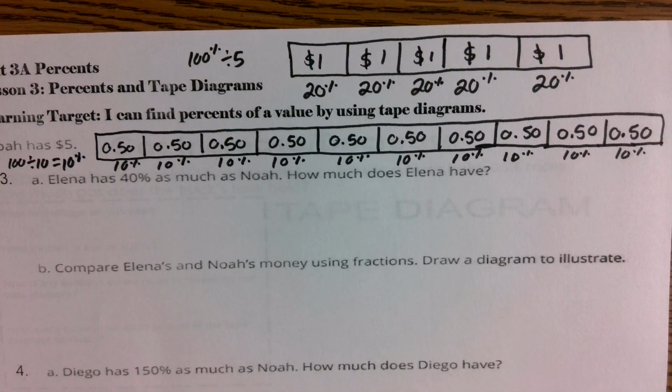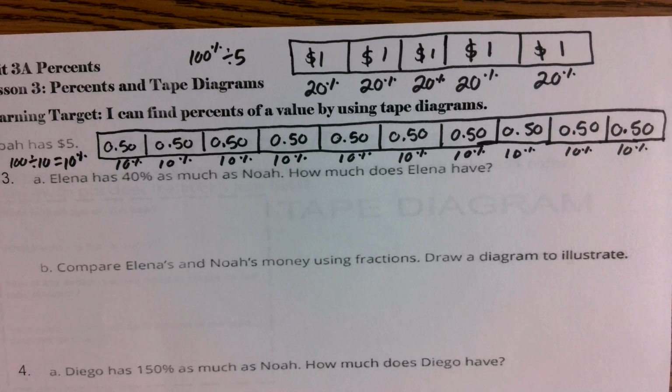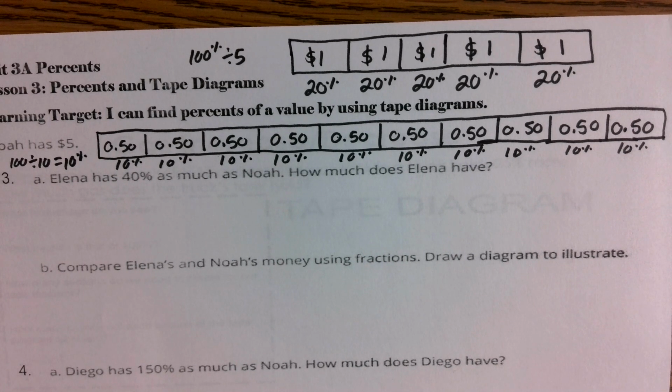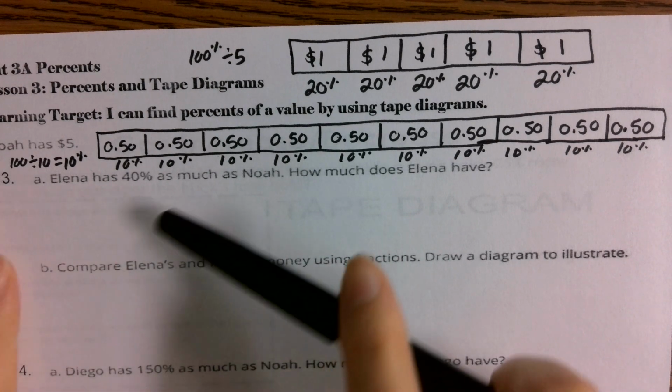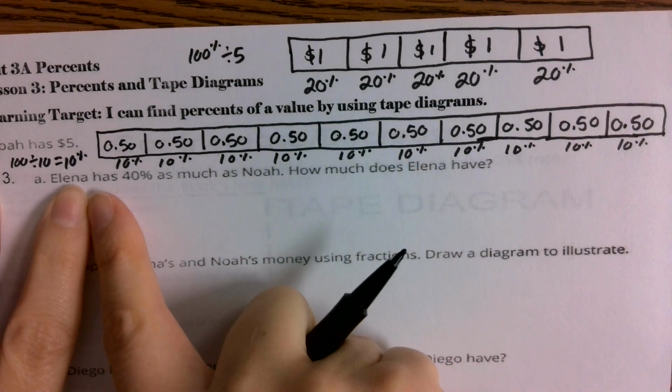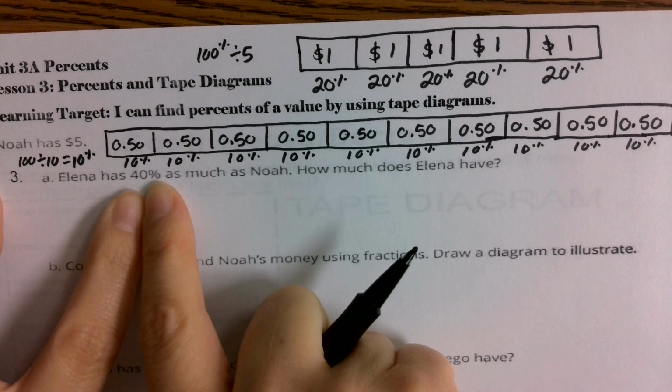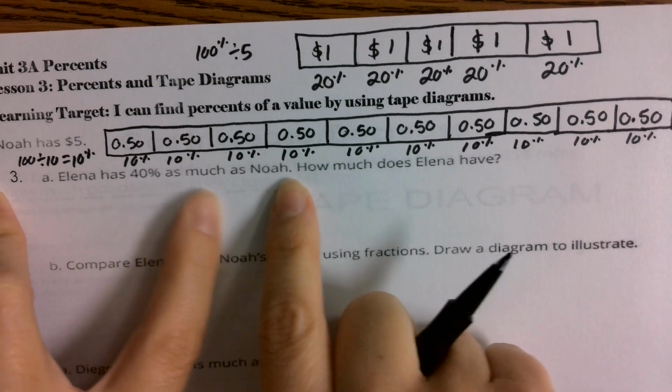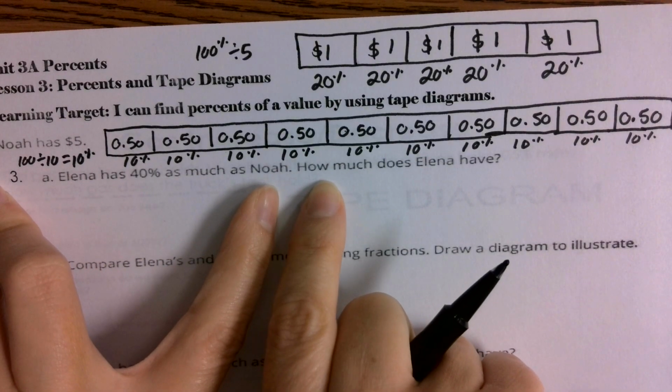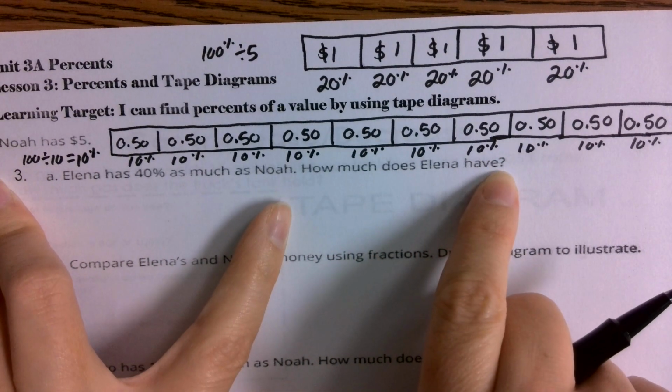Now, the more detailed you get, the smaller the percent each portion is worth, and the more detailed your tape diagram can become. So here, let's look at question A. Elena has 40% as much as Noah. She's got 40% as much as Noah, so how much does Elena have?